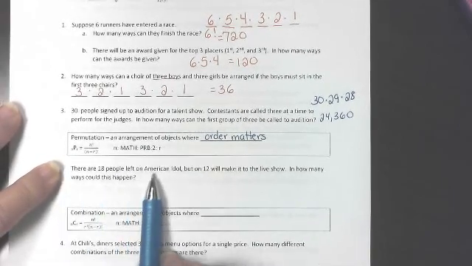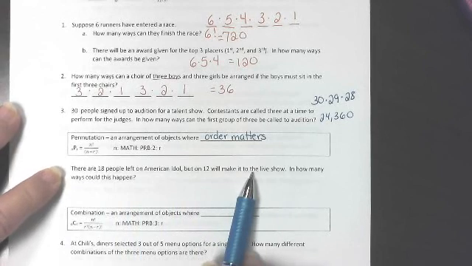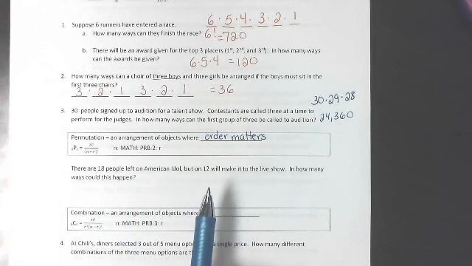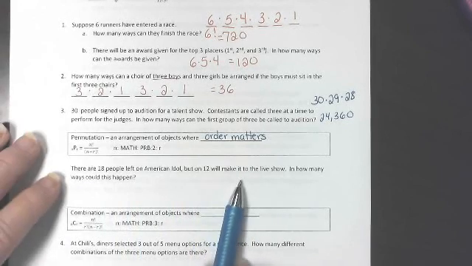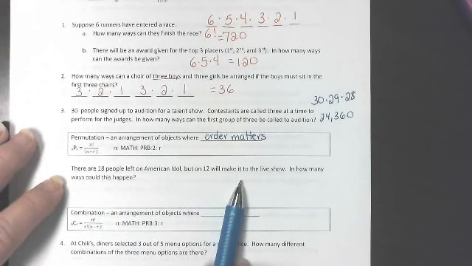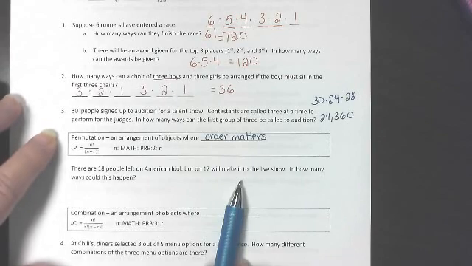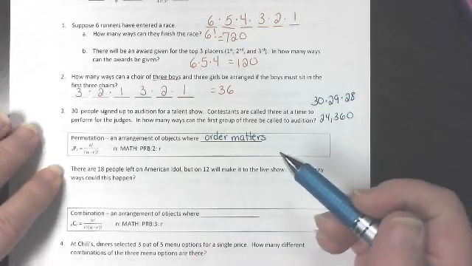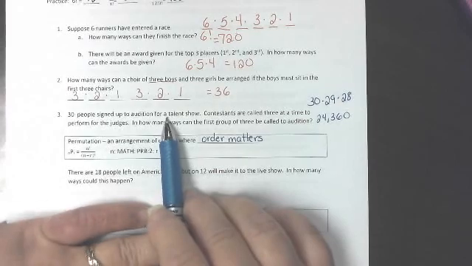There are 18 people left on American Idol. Only 12 will make the live show. In how many ways can that happen? Well, does order matter on this one? No. So I'm not going to use a permutation. Sorry, that was a bad place to put it. Let's take the previous.